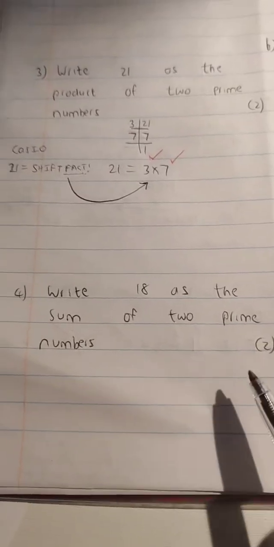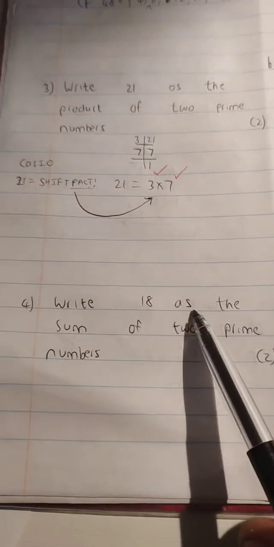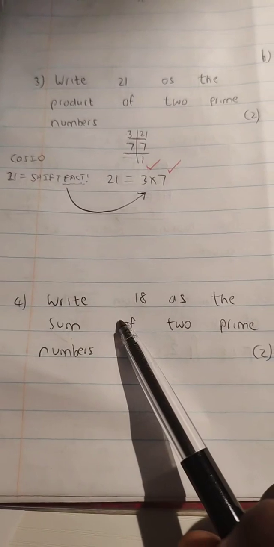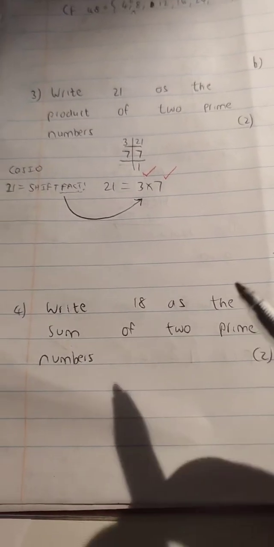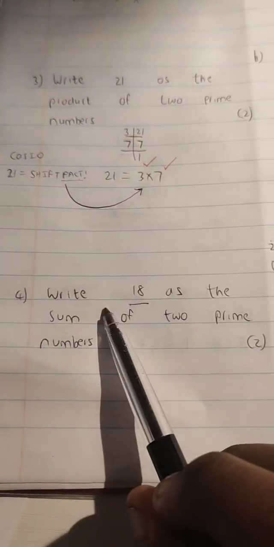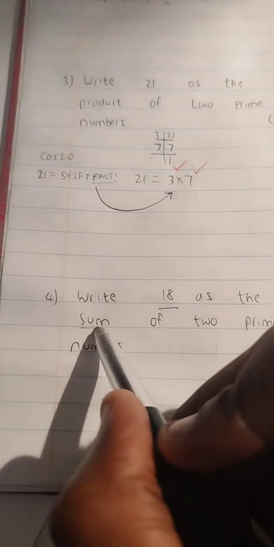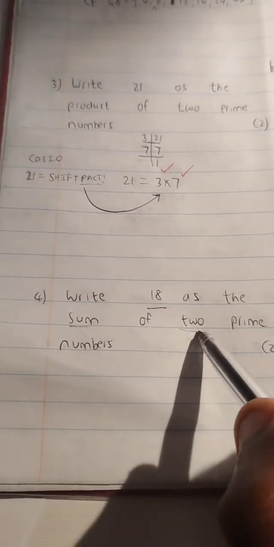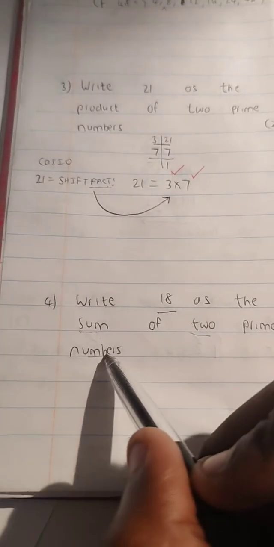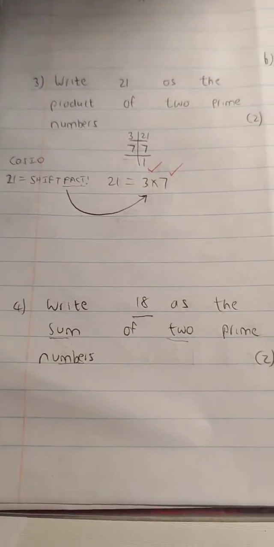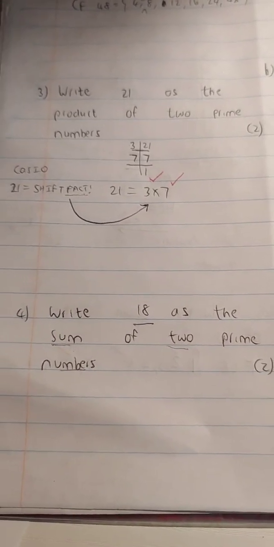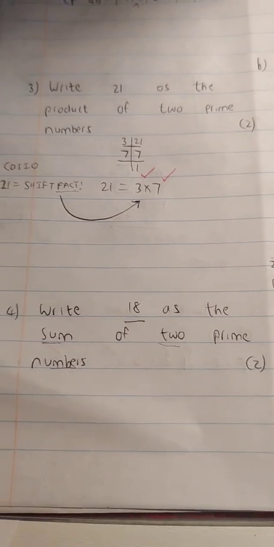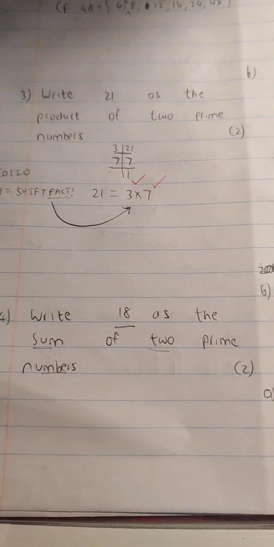Let's go on. Write 18 as the sum of two prime numbers. Write what? 18 as the what? The sum of what? Two what? Prime numbers. Write 18 as the sum of two prime numbers.